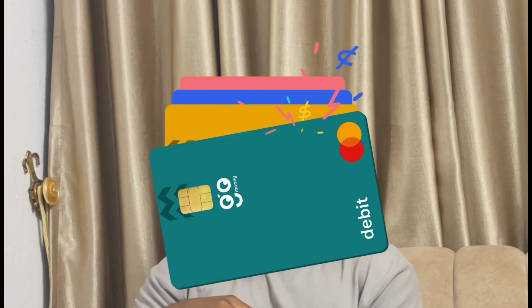Okay, so having said that about Kuda card, the next card to use is your Go Money card. There's a card called Go Money card. It's an app, so please get that app and get to use their cards. They work perfectly fine. Now, Go Money is limitless. Alright, so Go Money is limitless. Let me add this also.